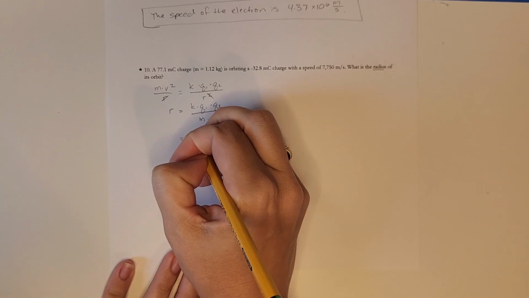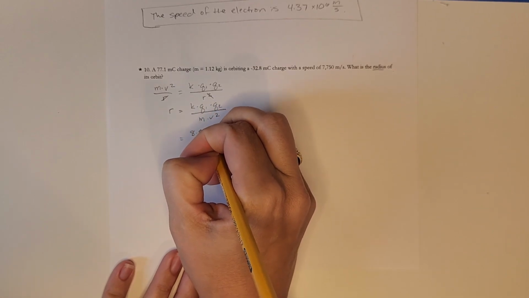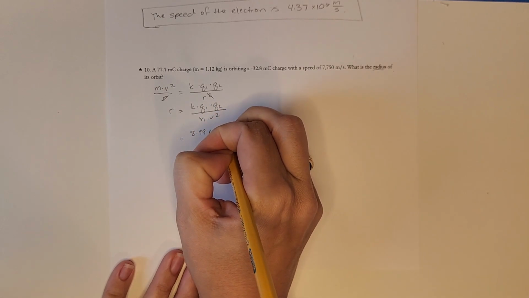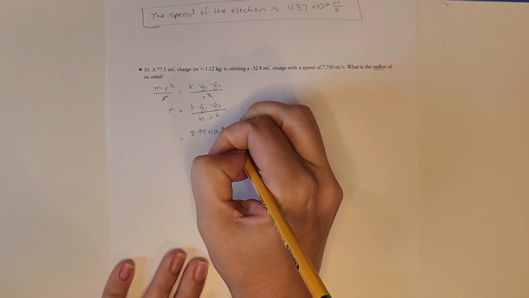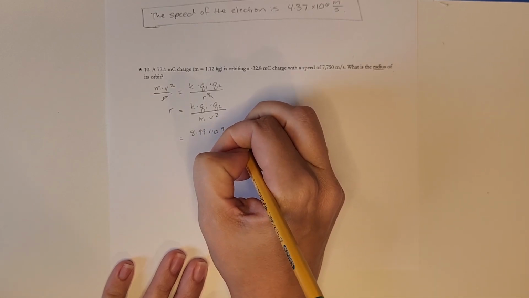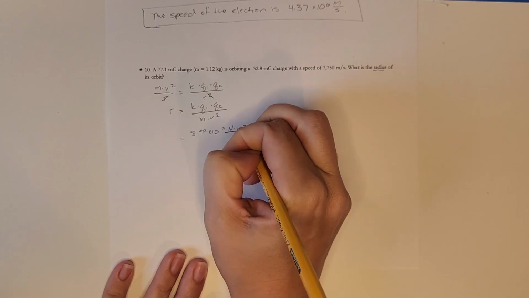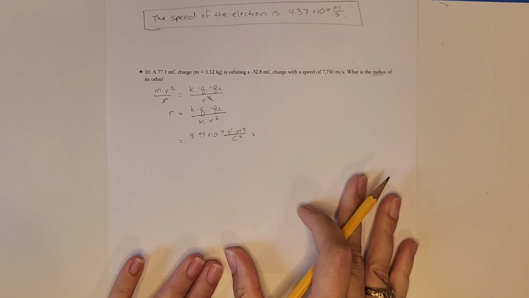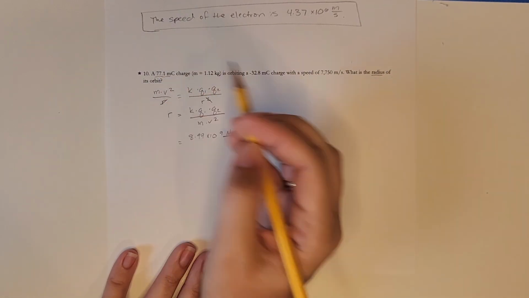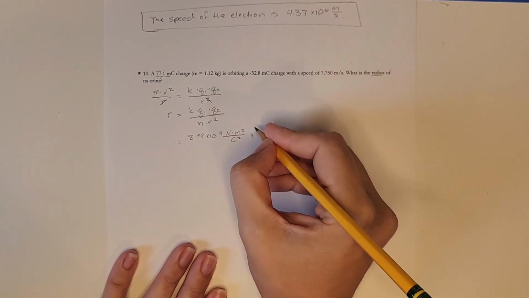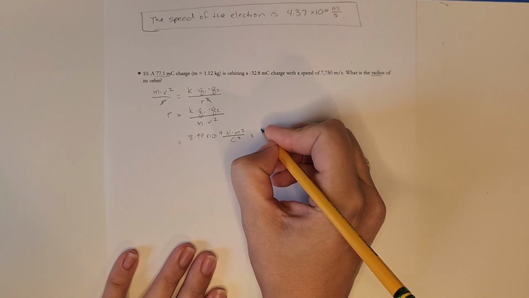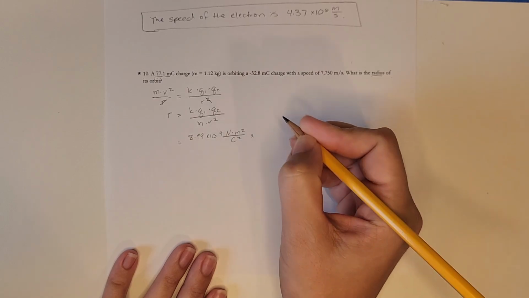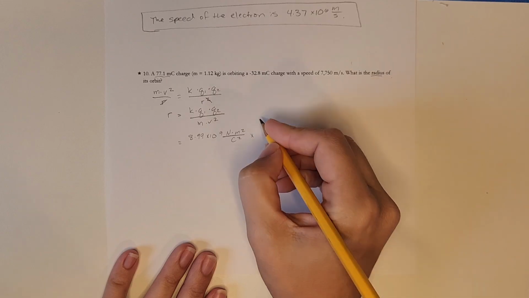So we have Coulomb's constant, 8.99 times 10 to the 9th newtons times meters squared over Coulomb squared, times our first charge, 77.1 millicoulombs. So let's convert that to coulombs.